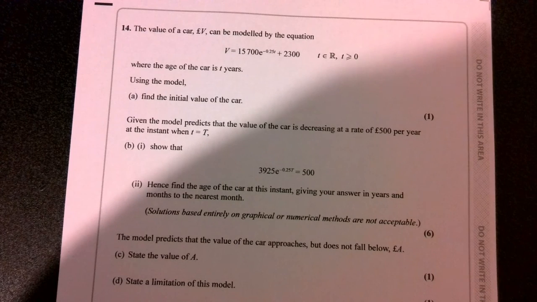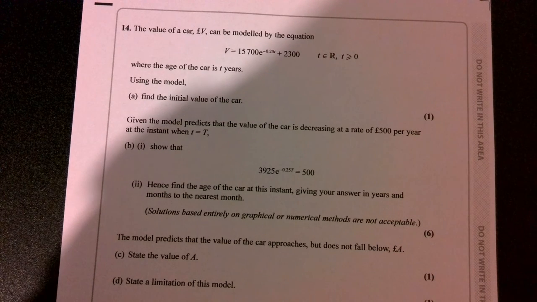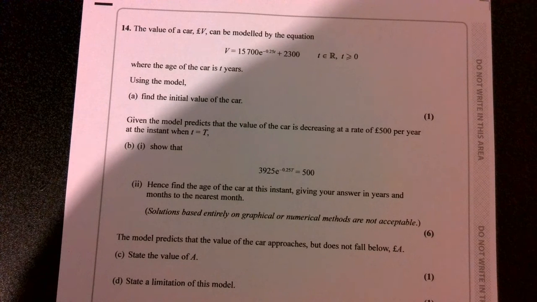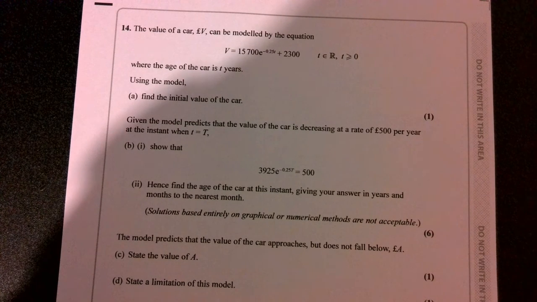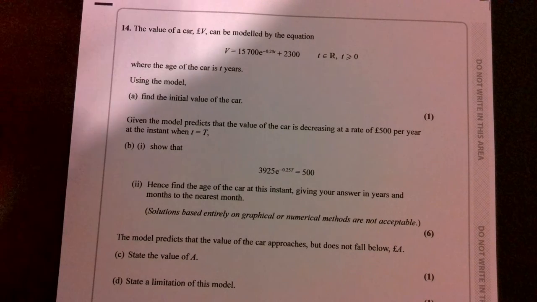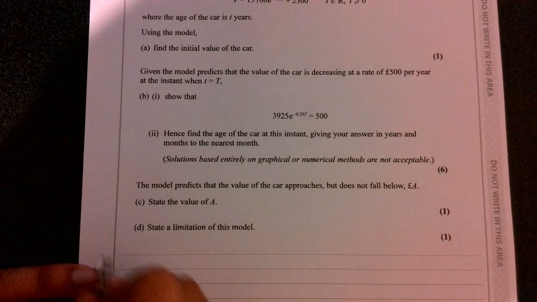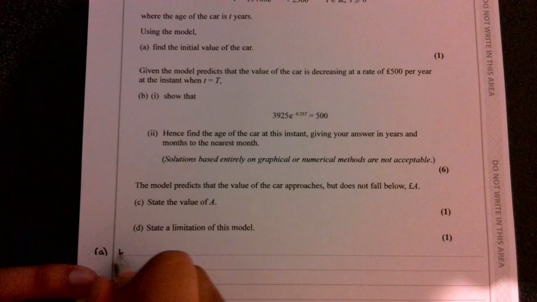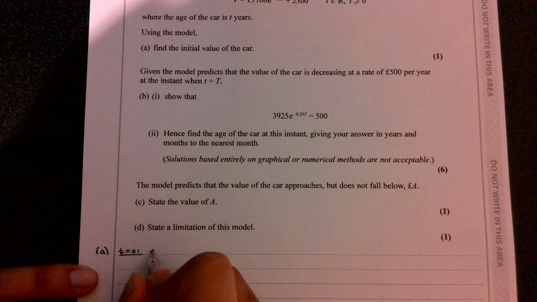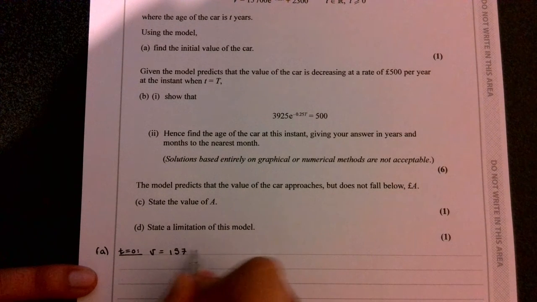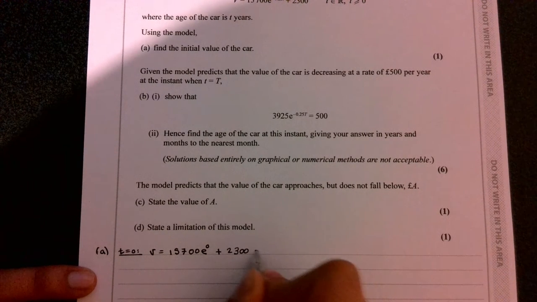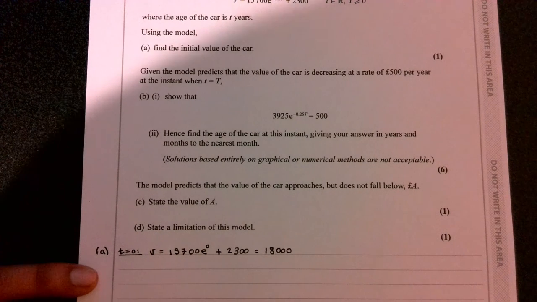Question 14. The value of a car, V pounds, can be modelled by the equation V equals 15,700 e to the power of minus 2.5t plus 2,300, and t is the age of the car in years. Using the model, we have to find the initial value of the car. That's quite straightforward. That's simply when t is equal to 0. So when t is equal to 0, V is equal to 15700 e to the 0 plus 2,300. The value of the car initially is £18,000.